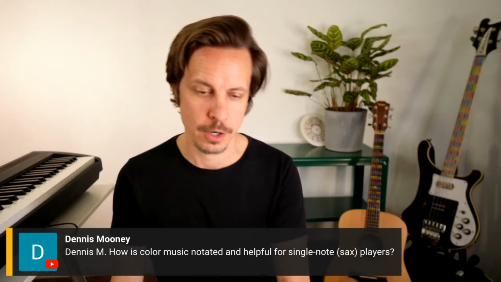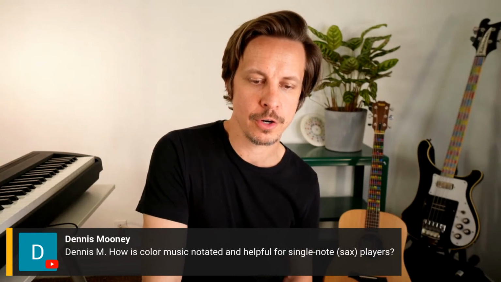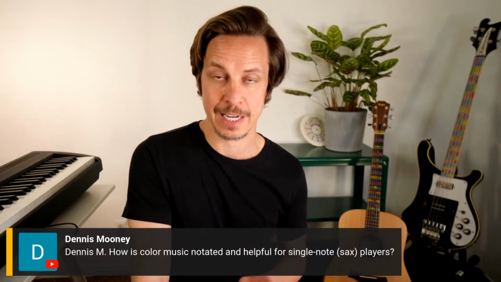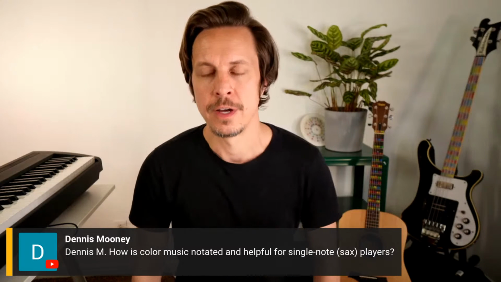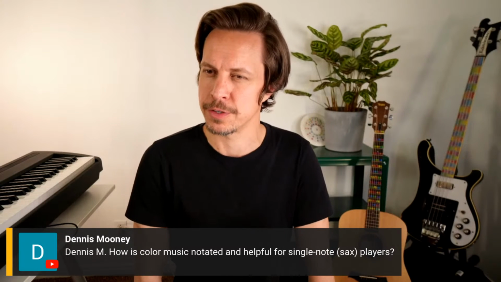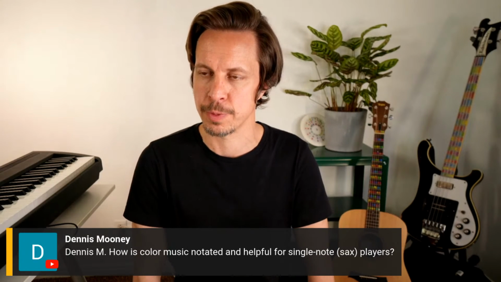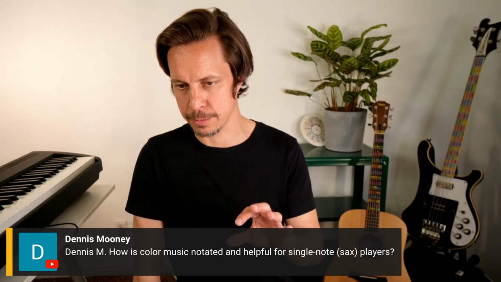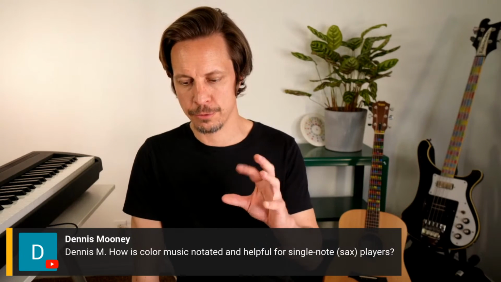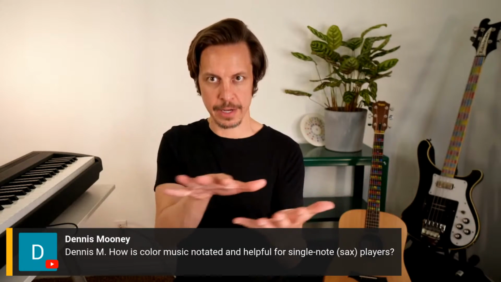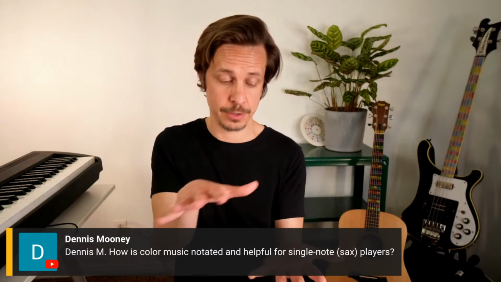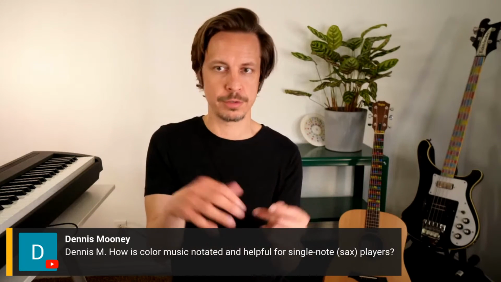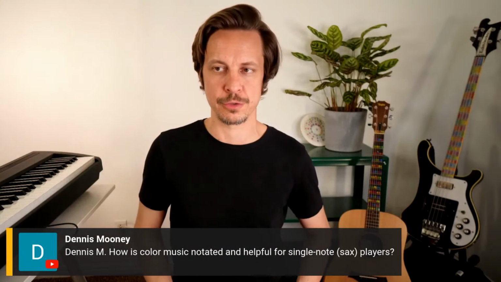Dennis Mooney, hello. So how is ColorMusic notated and helpful for single note sax players? That is a great question. I don't know if I've posted the diagram for the saxophone on Locals, but I have started posting diagrams for codifying the color patterns for various instruments, string instruments, wind instruments, flute, xylophone, all of the different instruments.